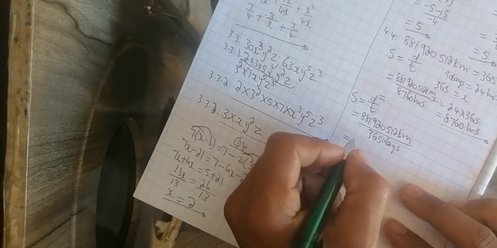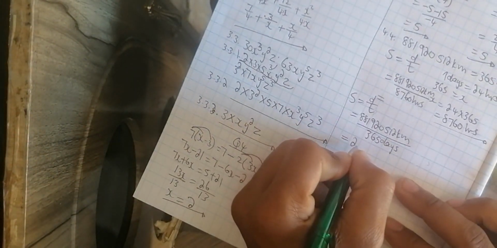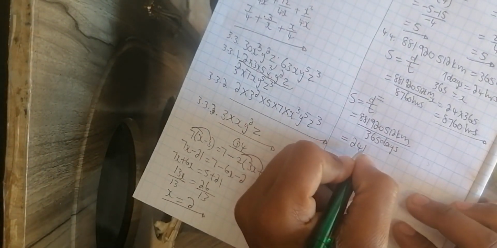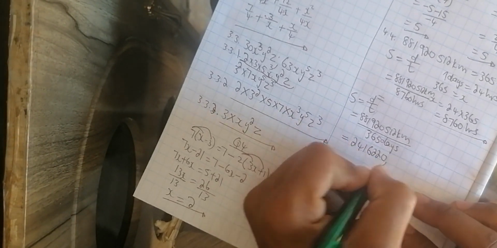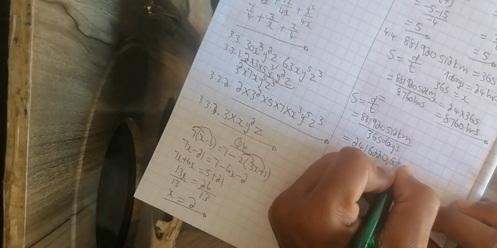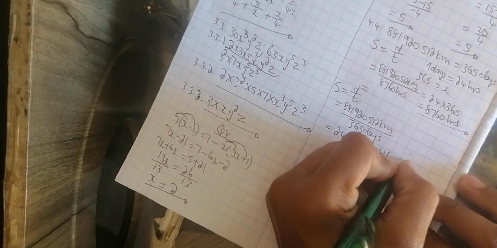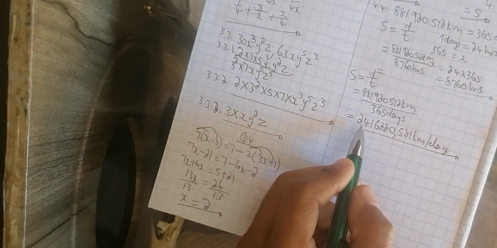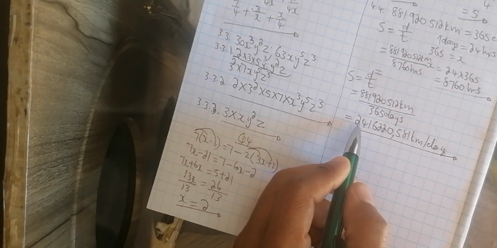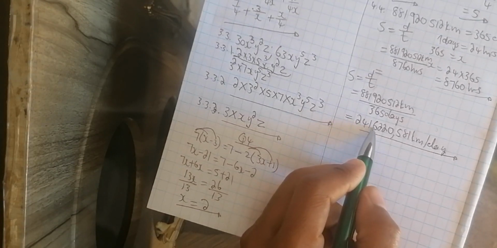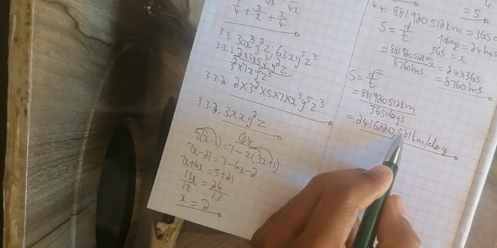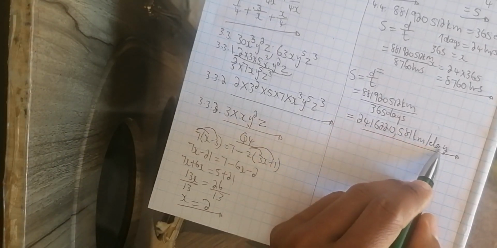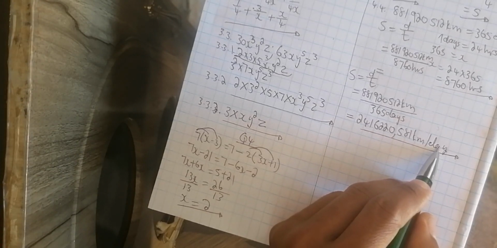So that would give me the speed of 2,416,220.581 kilometers per day. This would be the speed.